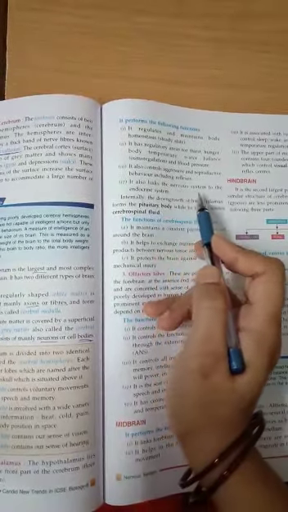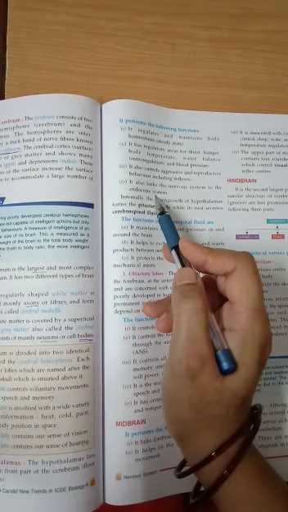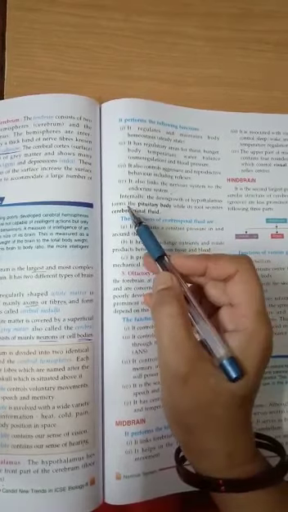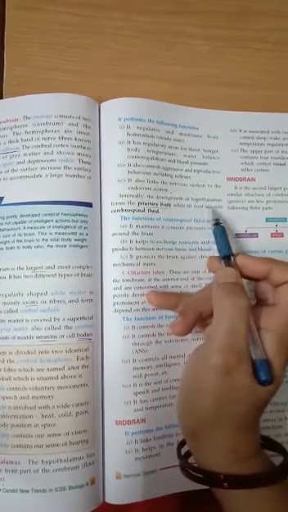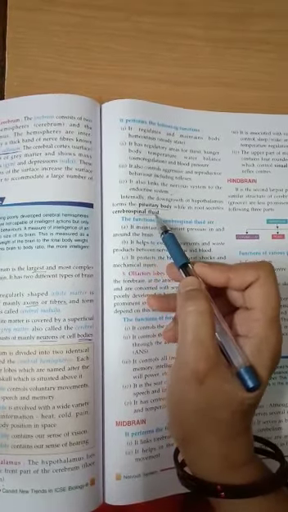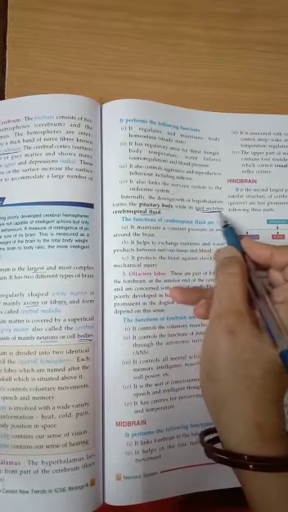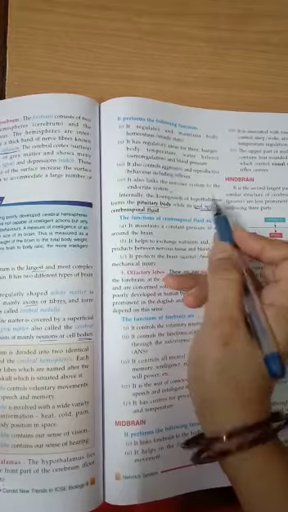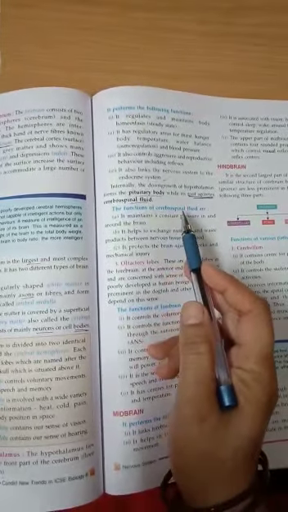It also links the nervous system to the endocrine system. This is also important function. Internally, downgrowth of hypothalamus forms the pituitary body, while its roof secretes cerebrospinal fluid. So cerebrospinal fluid is secreted by the roof part of hypothalamus. Then these are the functions of cerebrospinal fluid that we will do.